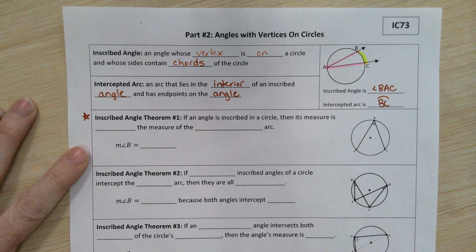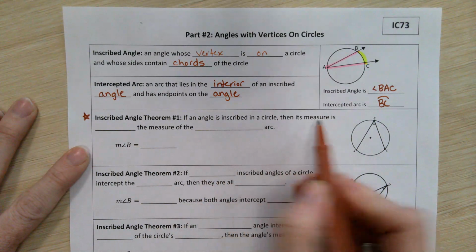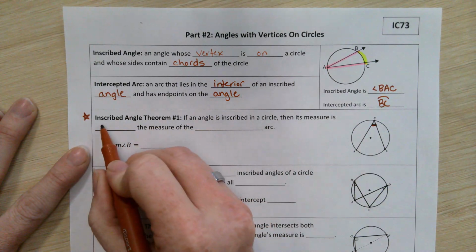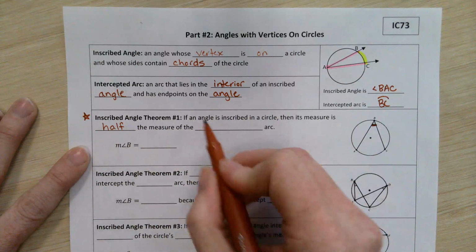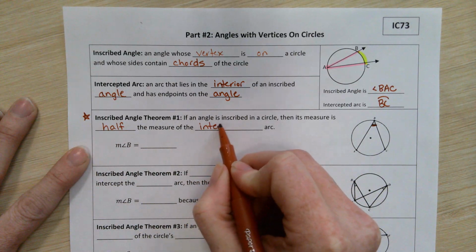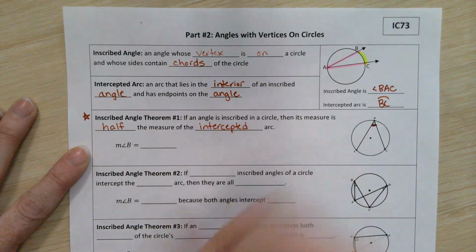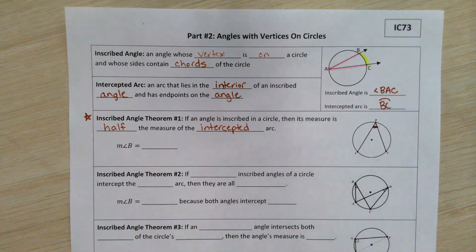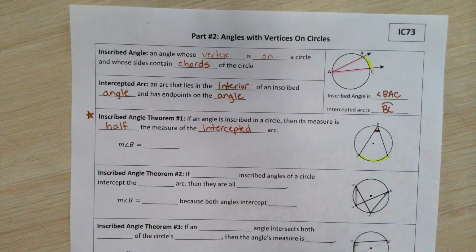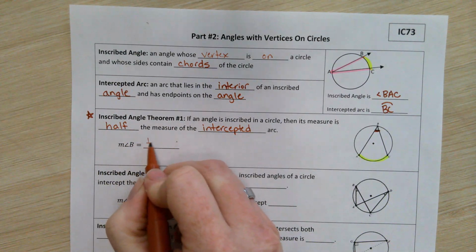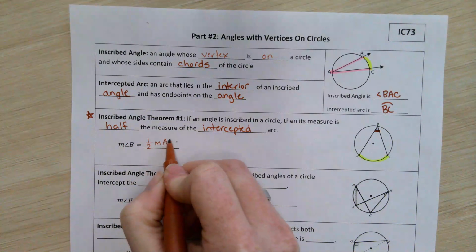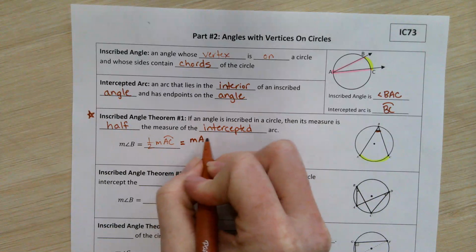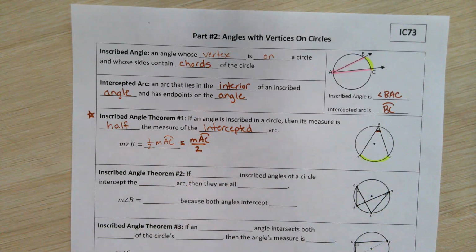So inscribed angle theorem number 1. If an angle is inscribed in a circle, that's angle B in this picture, then its measure is going to be half the measure of the intercepted arc. So in this picture, that would look like the measure of angle B being half the measure of arc AC. So half the measure of arc AC could be written that way, or we could take the measure of arc AC and divide it by 2.